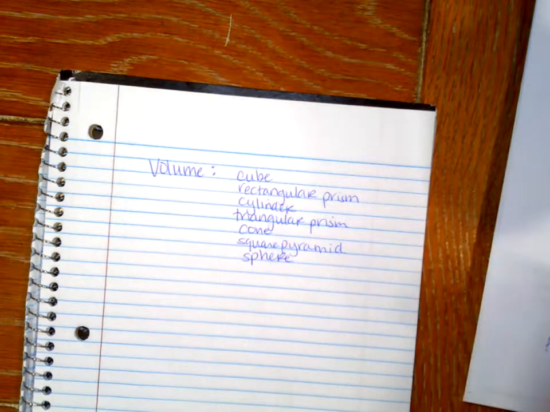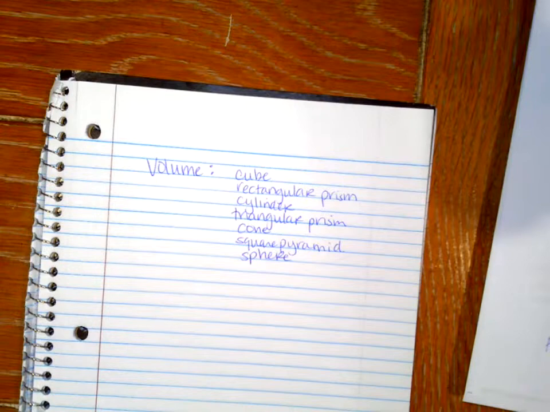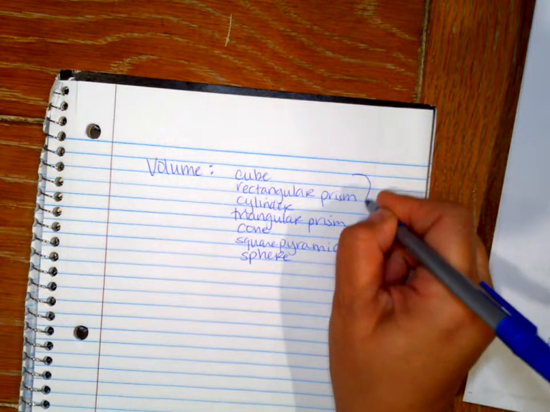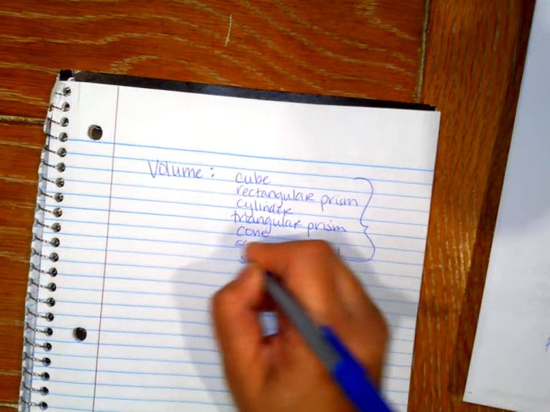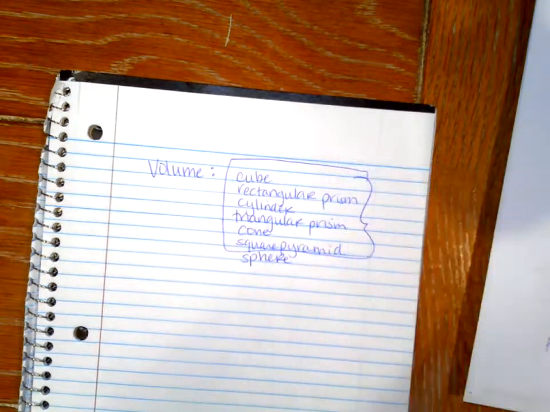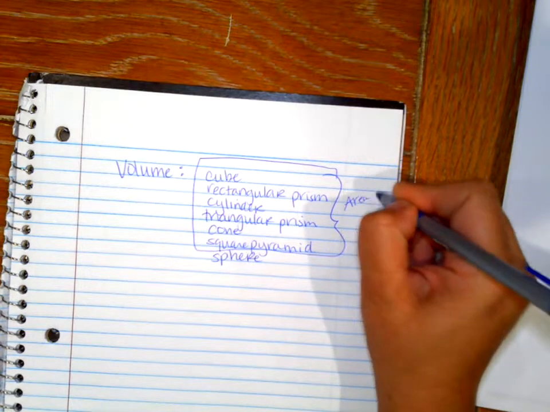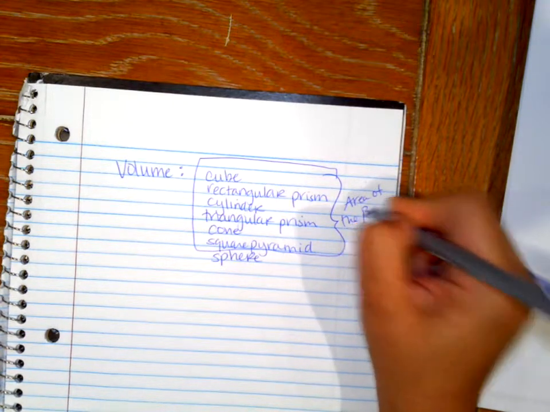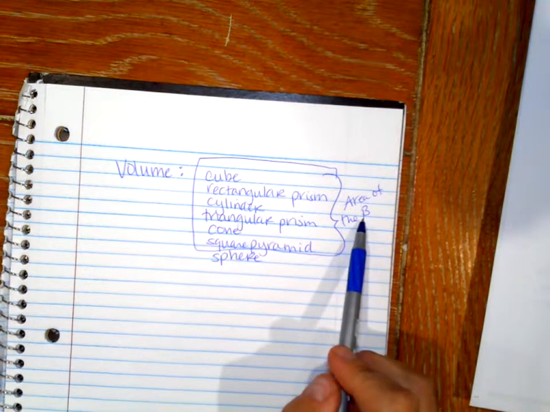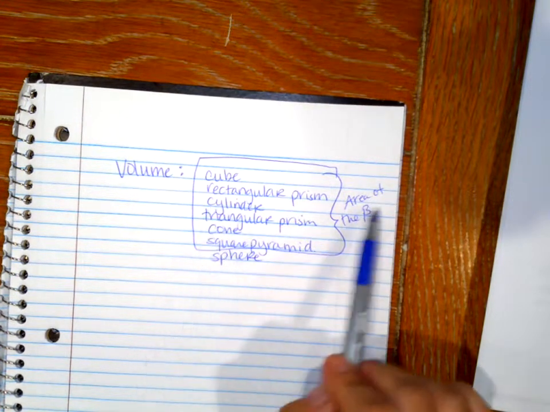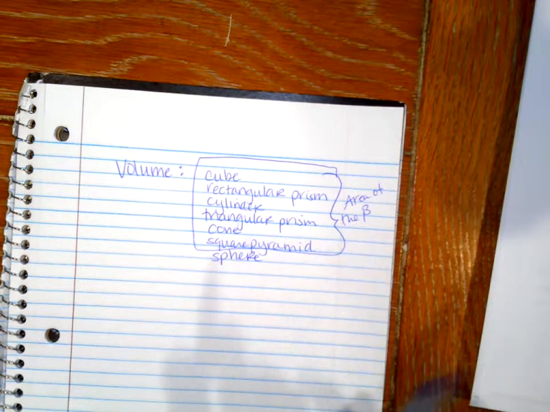1, 2, 3, 4, 5, 6, 7. Okay? You need to be able to do the volumes of all of those. These guys right here. Everything but the sphere, you need to be able to find the area of the base separately from that. You're going to have to find the area of the base no matter what because you need it to find the volume, but it's going to be broken up into separate answers.